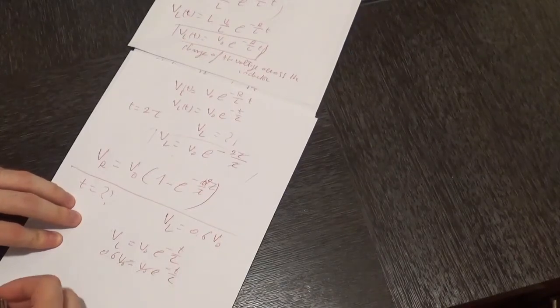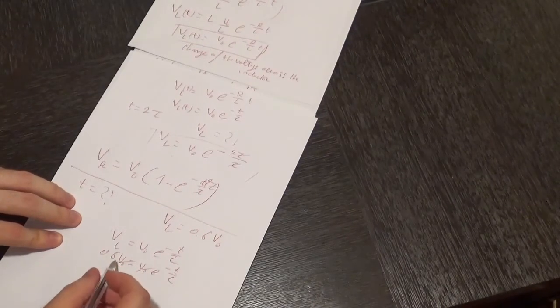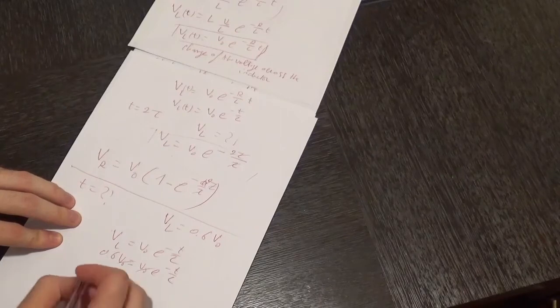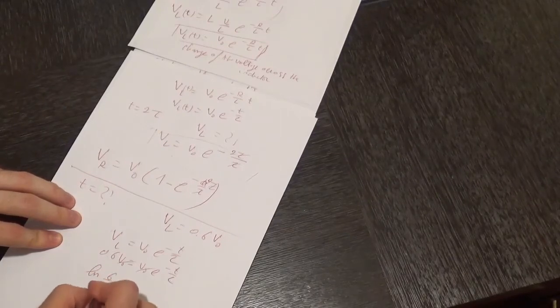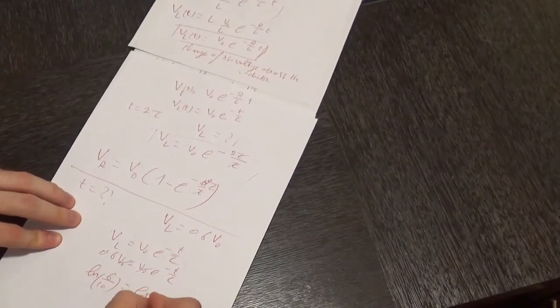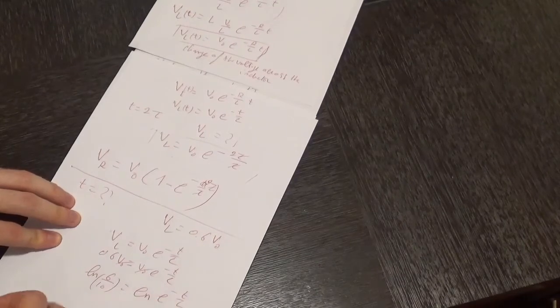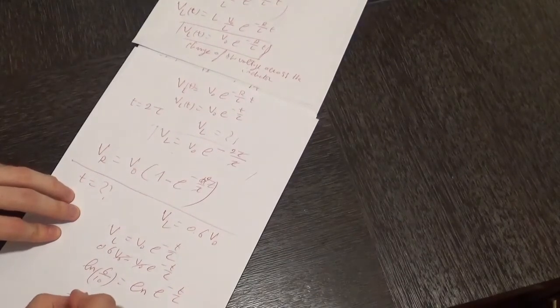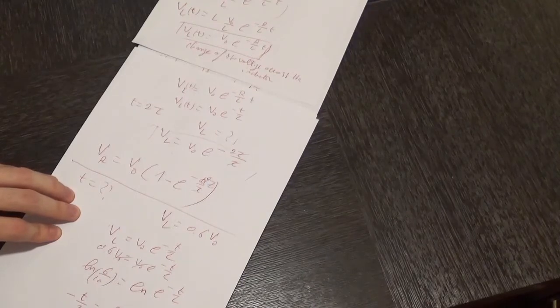V0 and V0 cancel. Then you take the ln of both sides. Therefore we have ln of 6 over 10 equal to ln of exponential minus t over tau. We are left with minus t over tau equal to ln of 6 over 10. Therefore t is equal to minus tau times ln of 6 over 10.